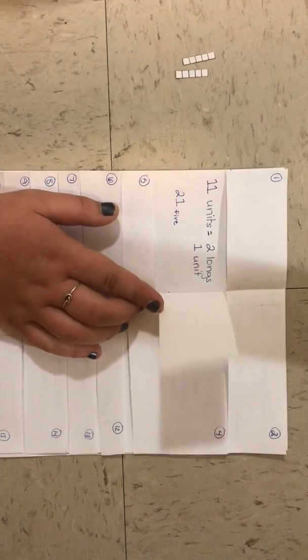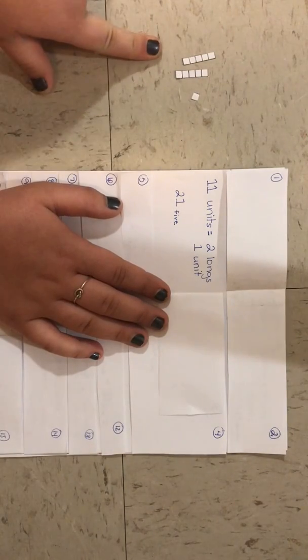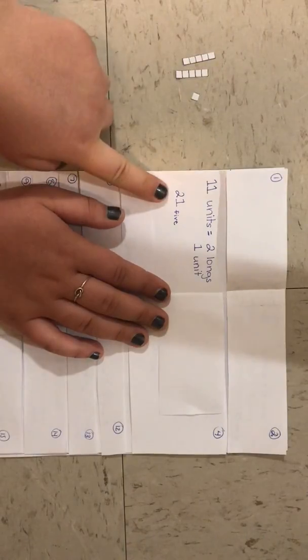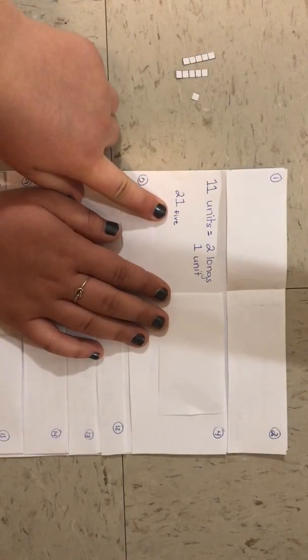In base 5, if we have 11 units, we have 2 longs and 1 unit. We would write this as 2, 1, base 5.